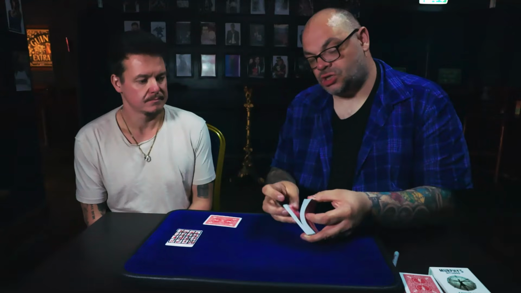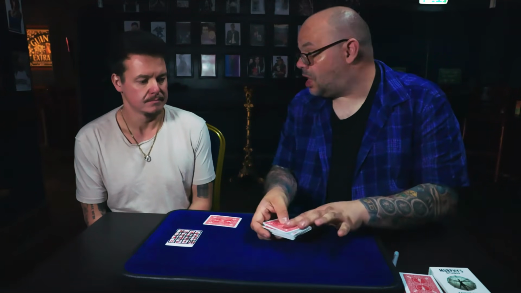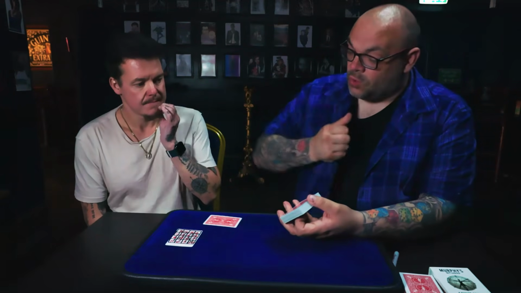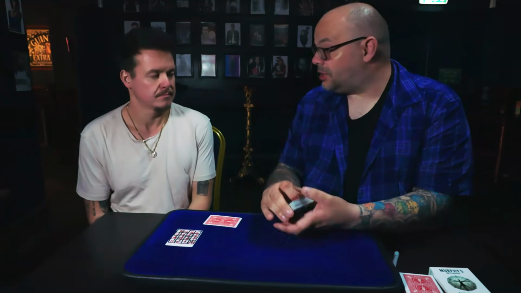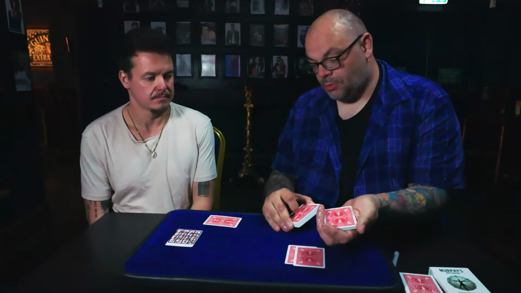Now I just do a riffle shuffle, but I just keep the two cards on top. Now all I'm going to do is force 6 cards. The way I do this is I just dribble and I have them say stop anywhere they want to, and I just deal 2 cards onto the table.